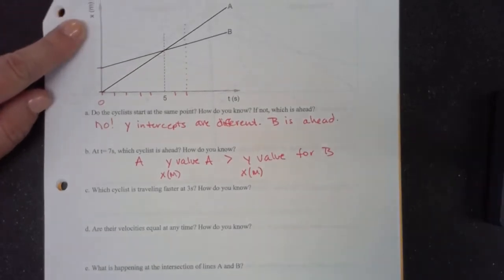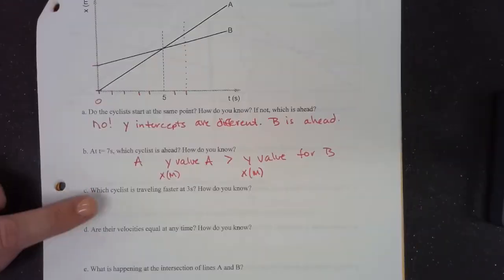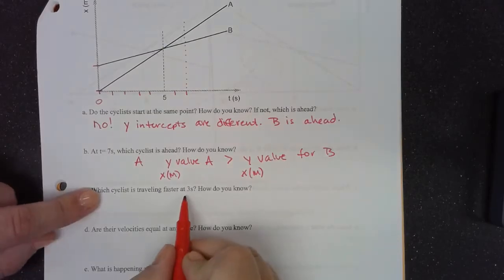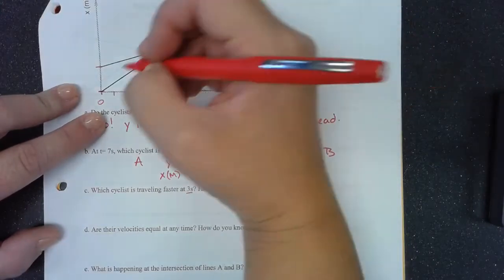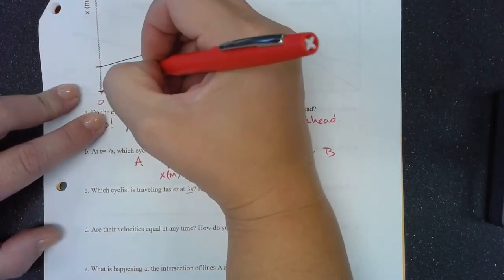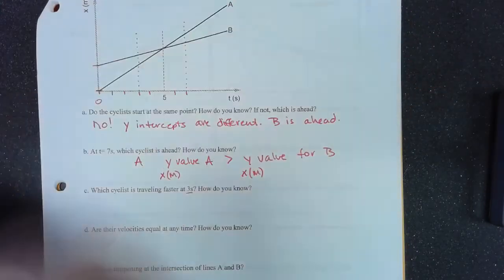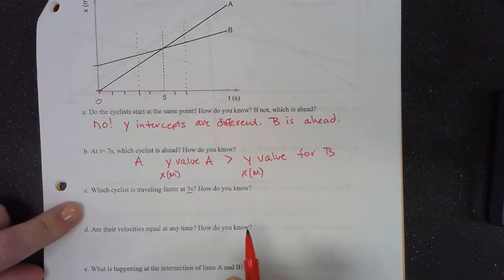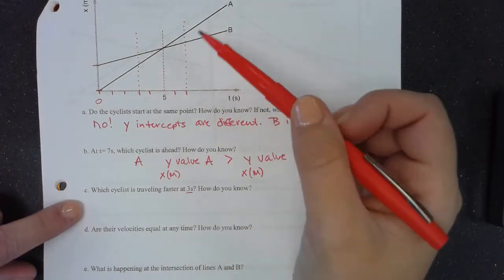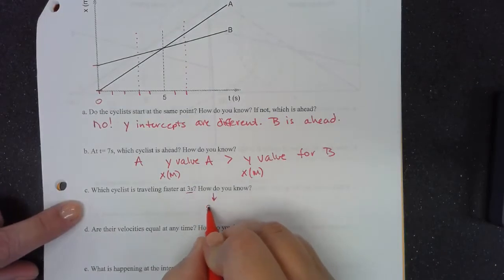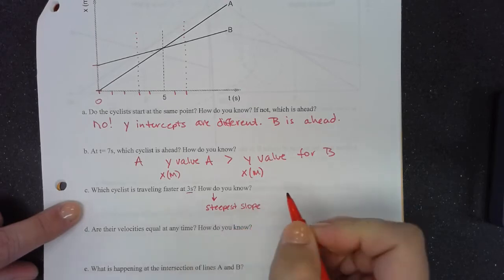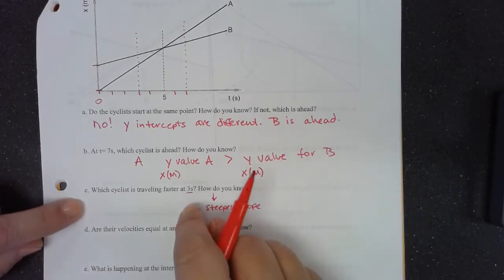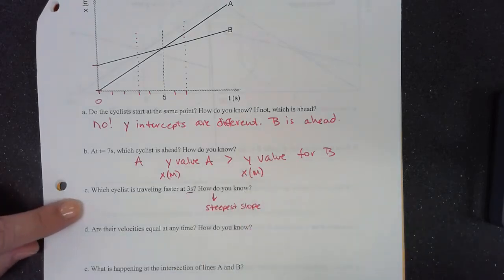All right, it asks us next, which cyclist is traveling faster at 3 seconds? So 3 seconds, again, is going to be on the left side of the 5. Who's faster? How do we know? Well, the one that's traveling fastest is going to be the one that has the steepest slope. So who's traveled the farthest distance at that time? Because the time is the same. So really all we need to do is figure out who's traveled more distance.